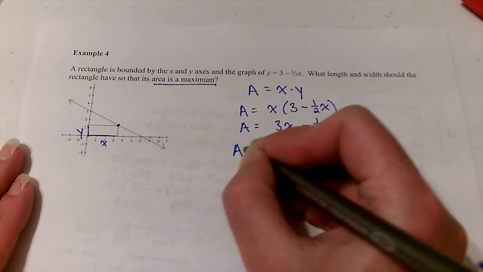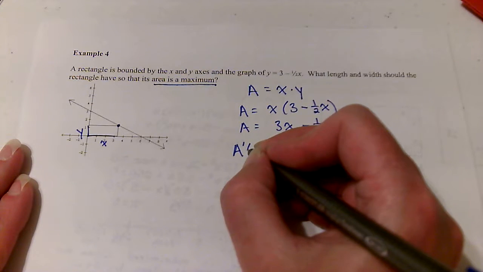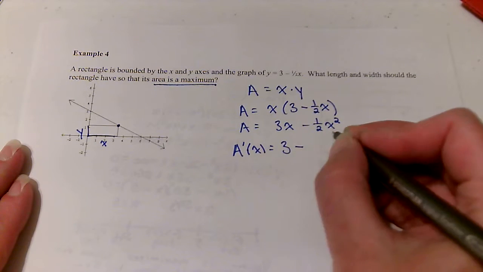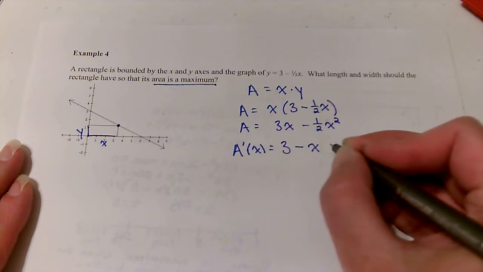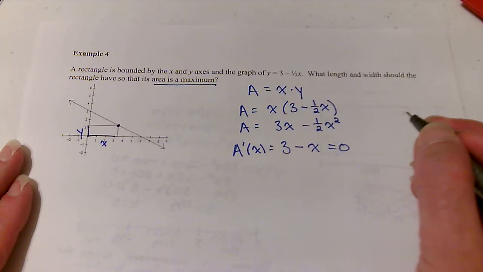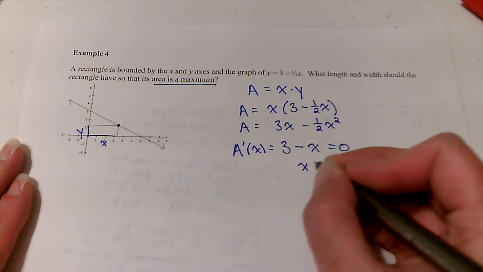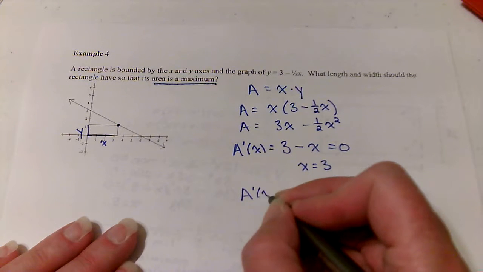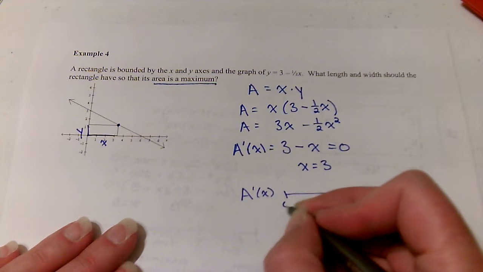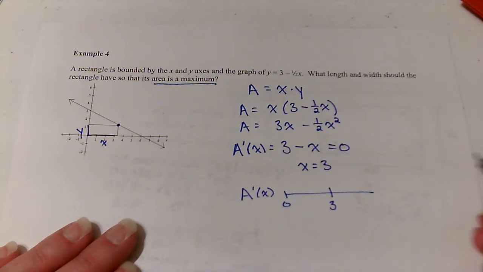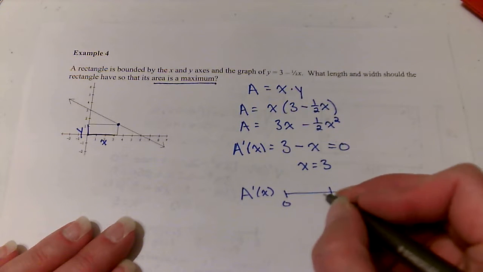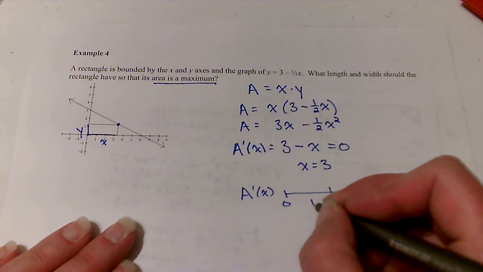To maximize, I need to take the derivative. And I get 3 minus x equals 0. X equals 3. If I pick a 1, it's going to be positive.